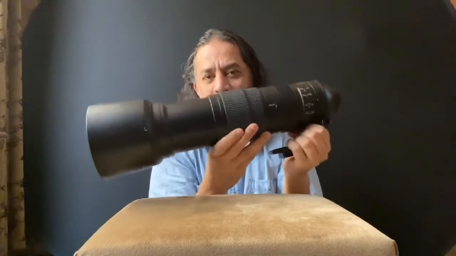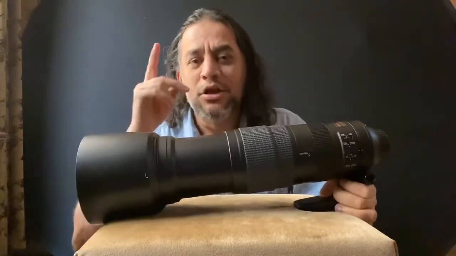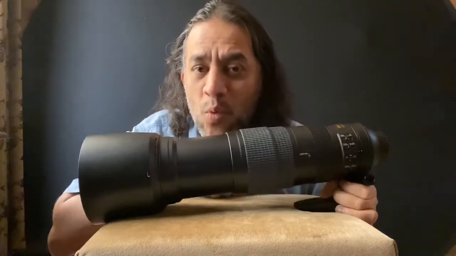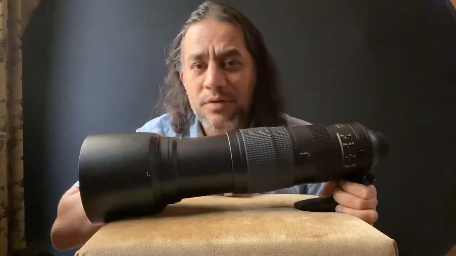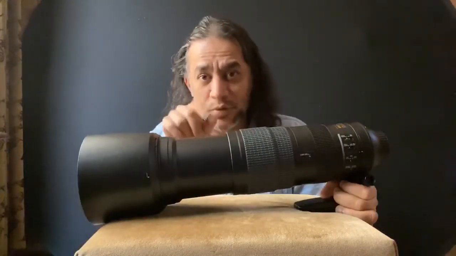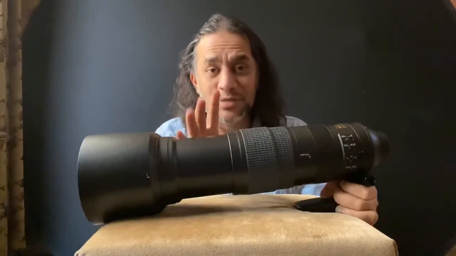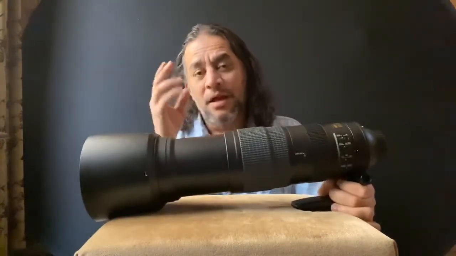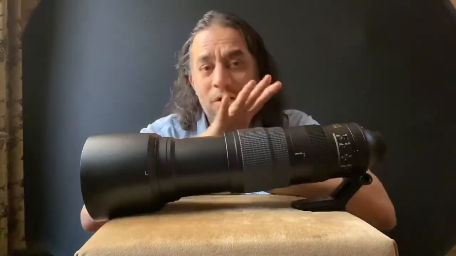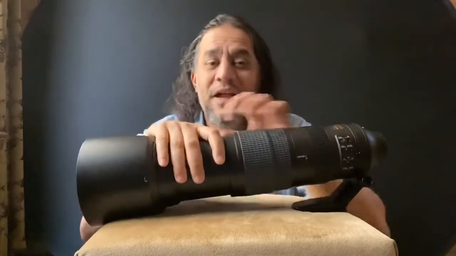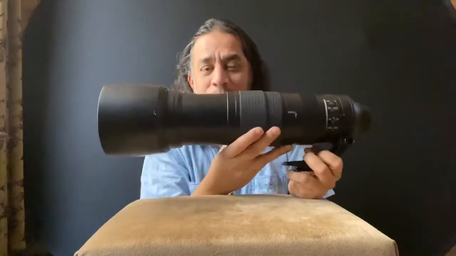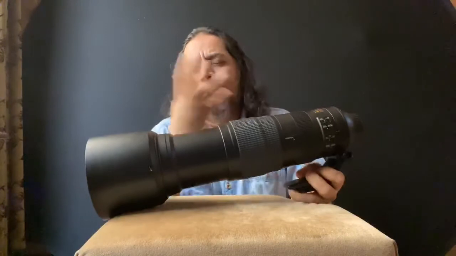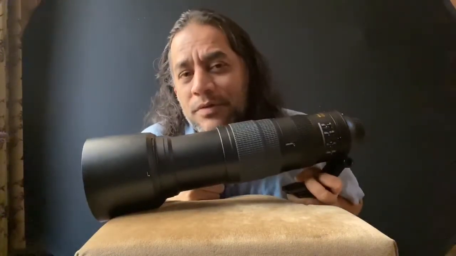At this focal length, I dropped my shutter speed to 1/40th of a second, at 500 mm with the VR function on, and I got tack sharp images. Tack sharp images at 500 mm and 1/40th of a second.